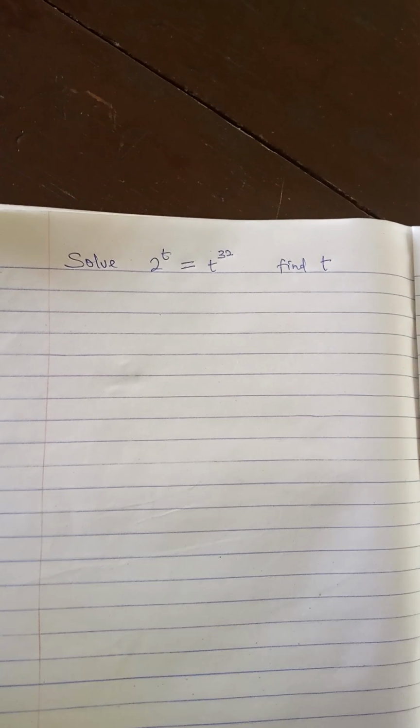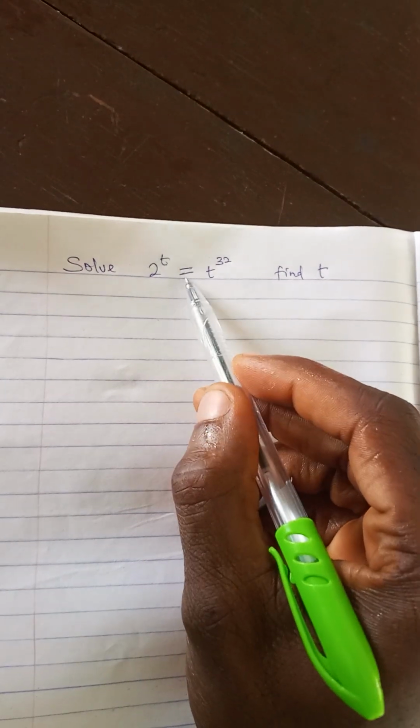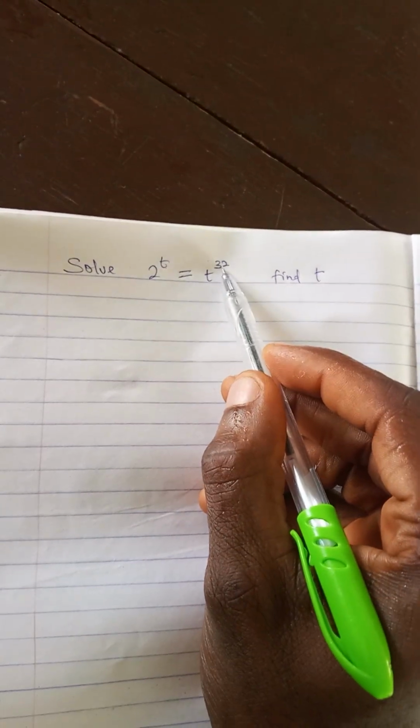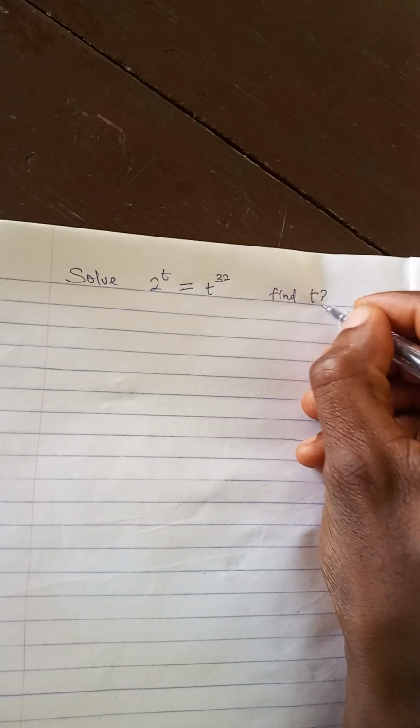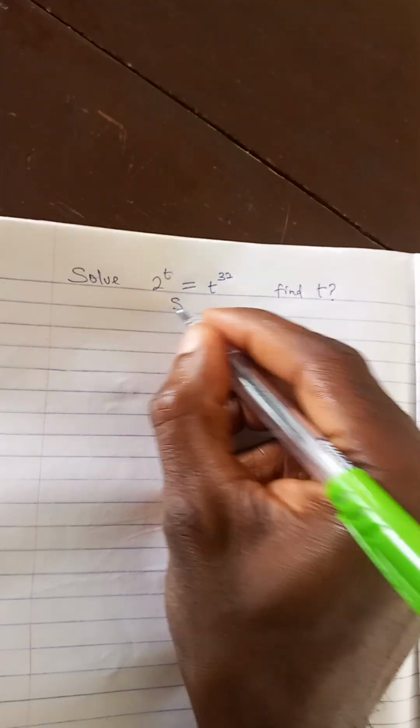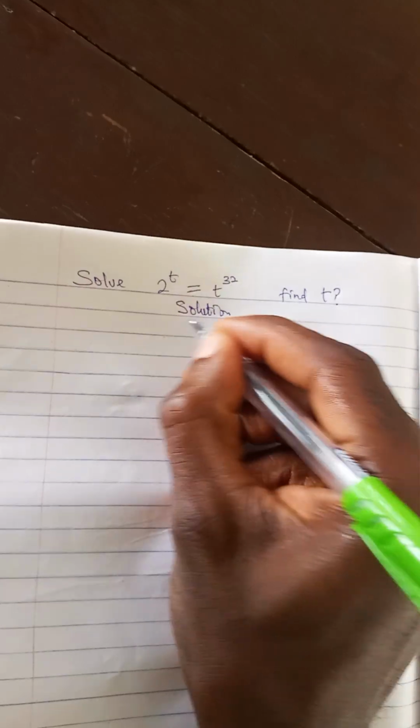Today we have an indicial equation that says 2 raised to the power t is equal to t raised to the power of 32. Find t. What will be t? Okay, we can start the solution.